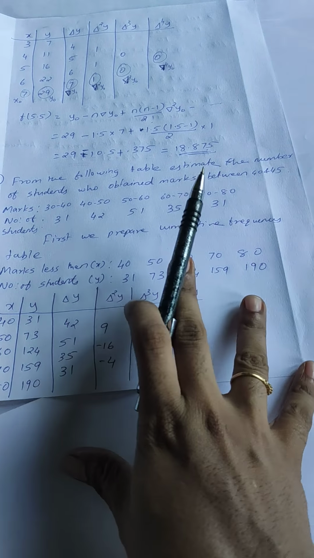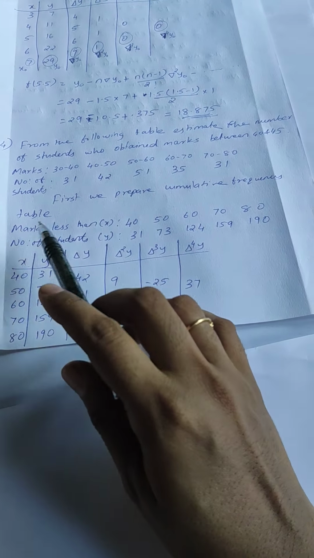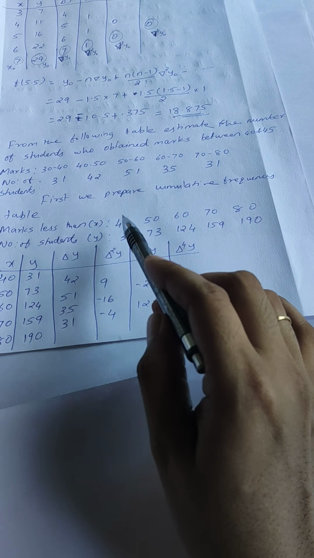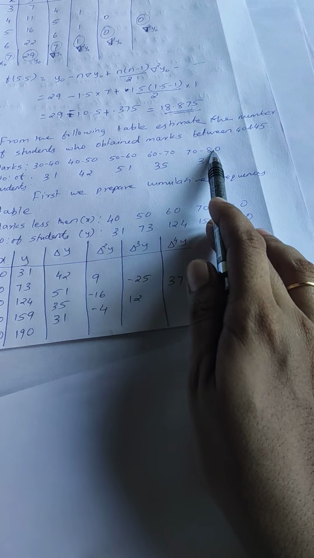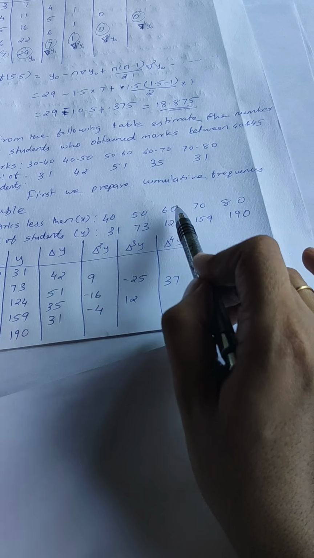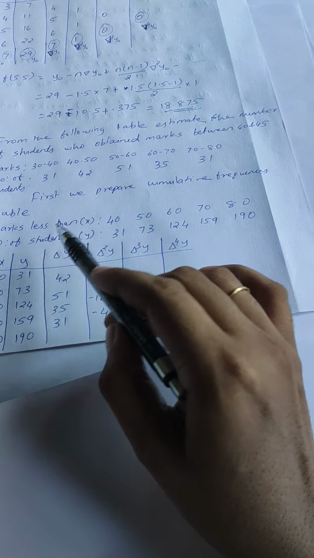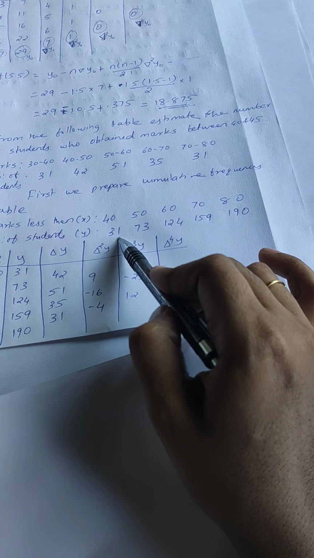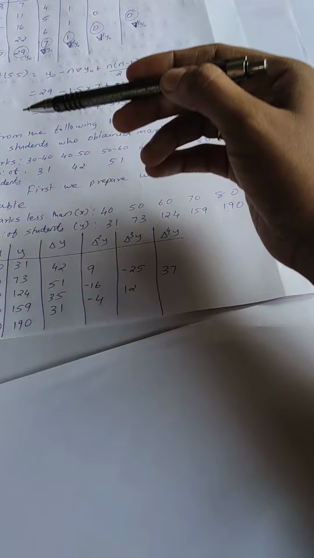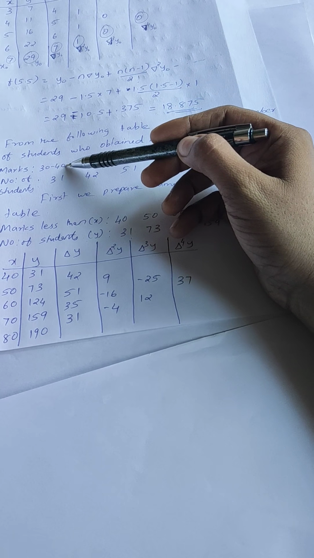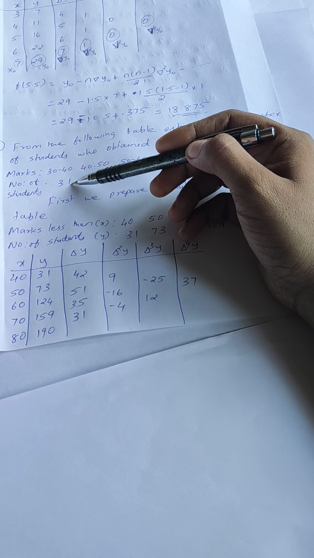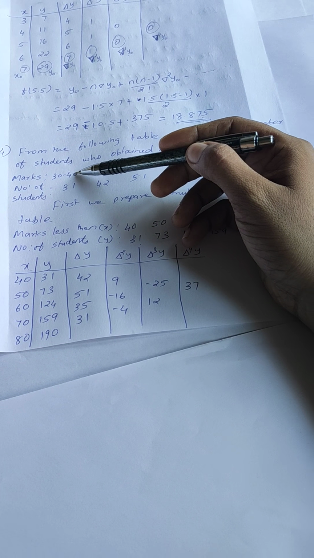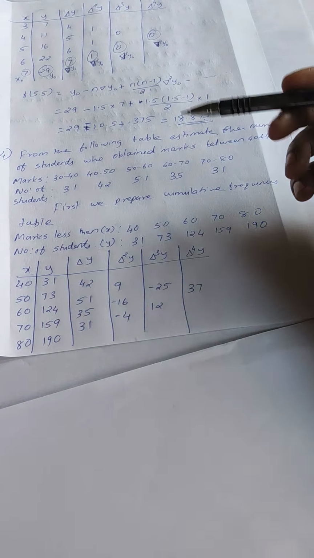Cumulative frequency table is drawn as marks less than. The values of x are taking upper limits of each interval. So 40, 50, 60, 70, 80. Number of students scoring marks less than 40 is 31. Here given that number of students got 30 to 40 marks is 31. So we can say that number of students scoring marks less than 40 is 31.